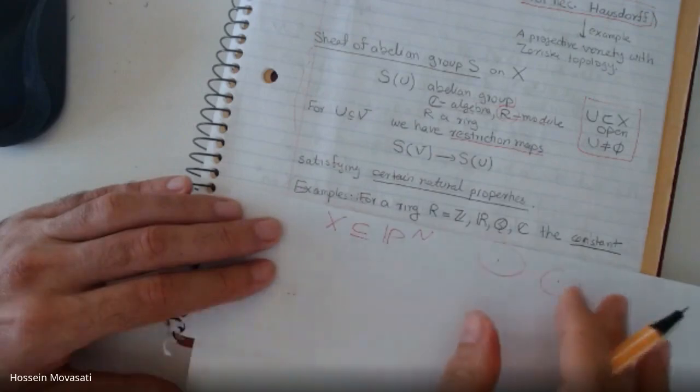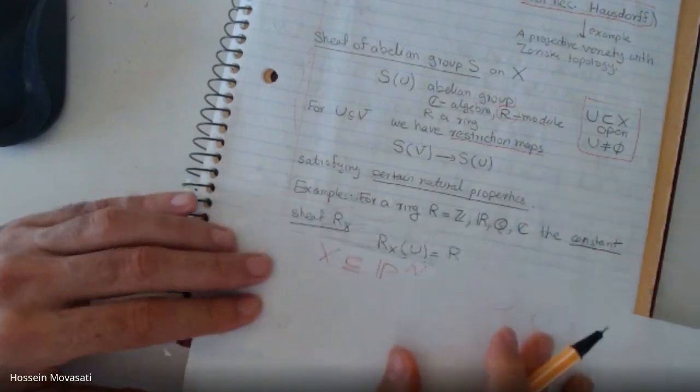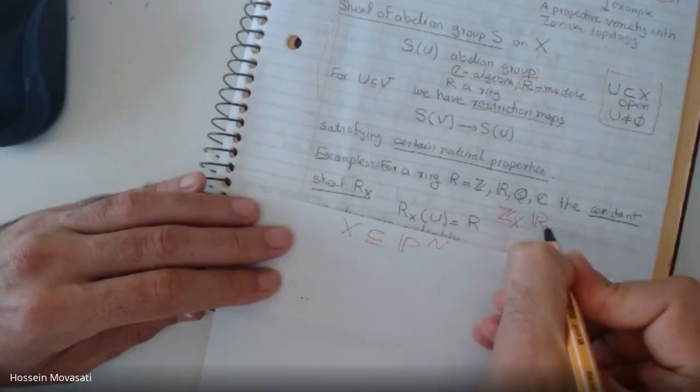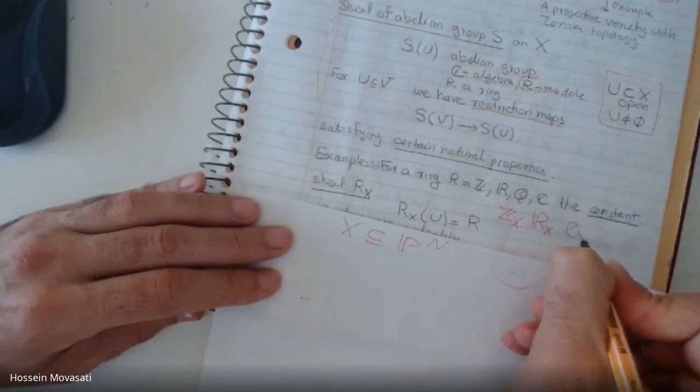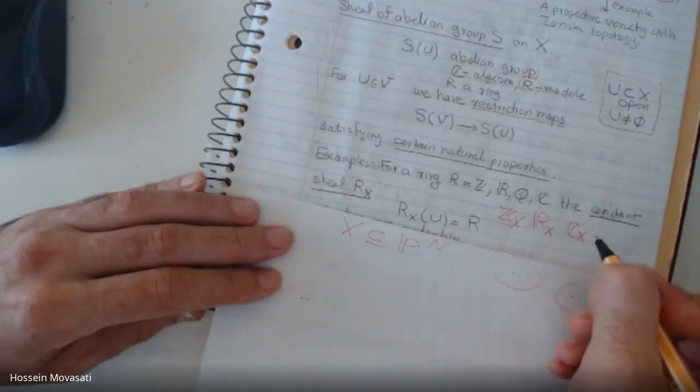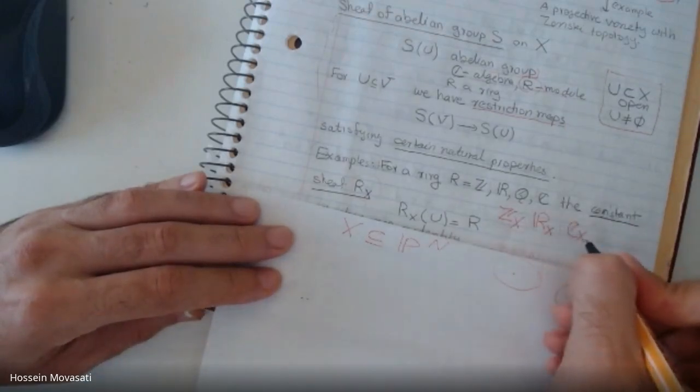What is the constant sheaf in this case? Usually one puts X down: Z_X, R_X, let's say C_X, and then in the rest of the lecture we will drop this X.